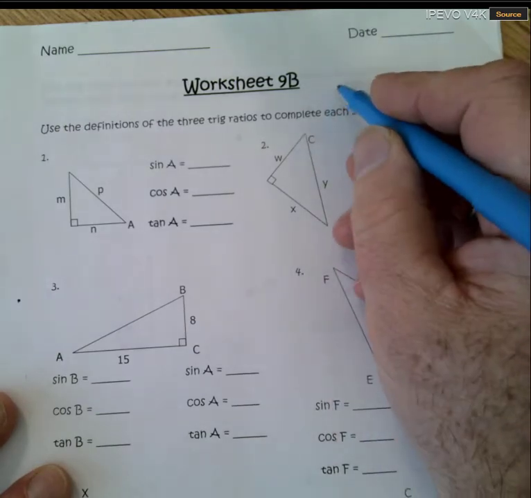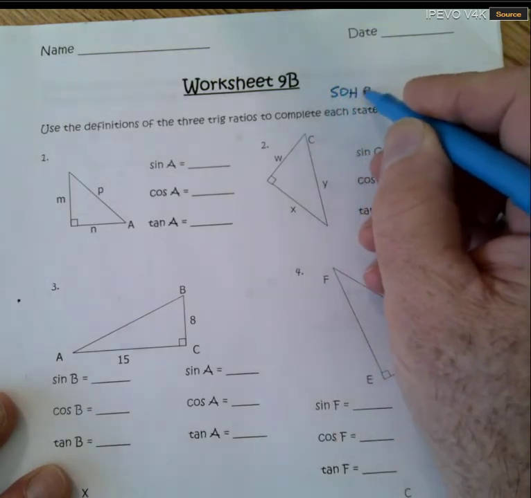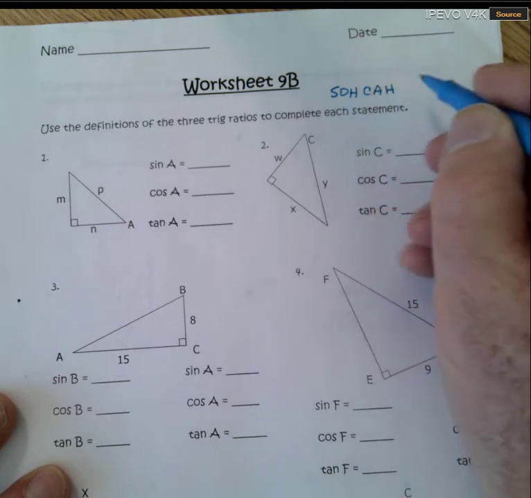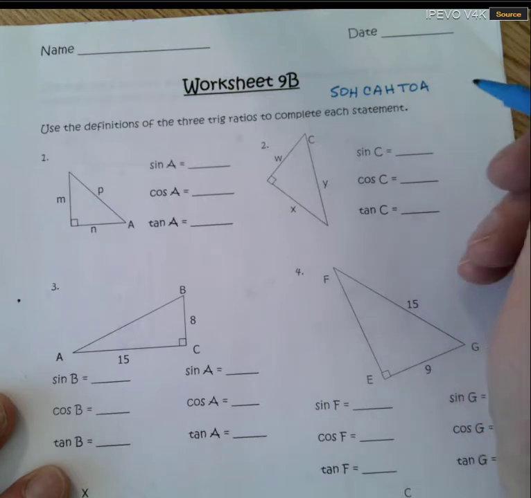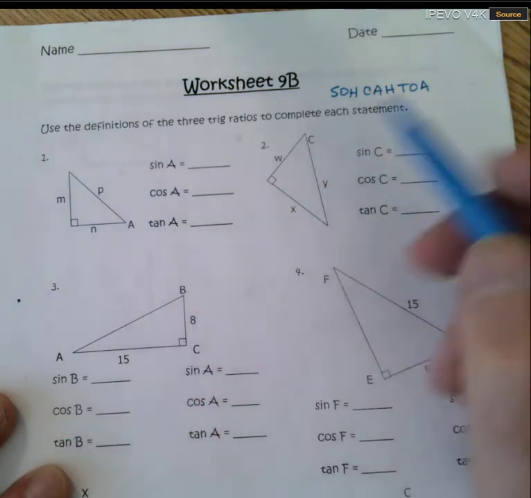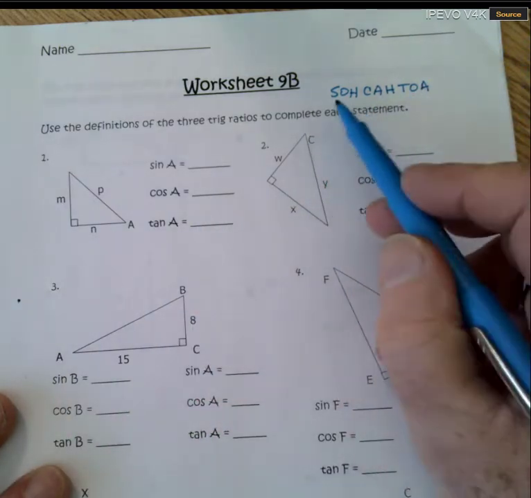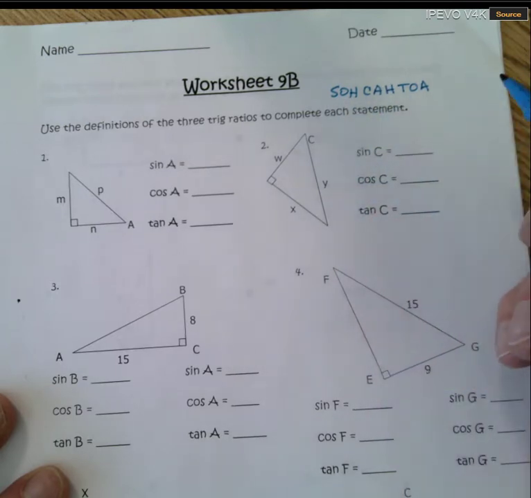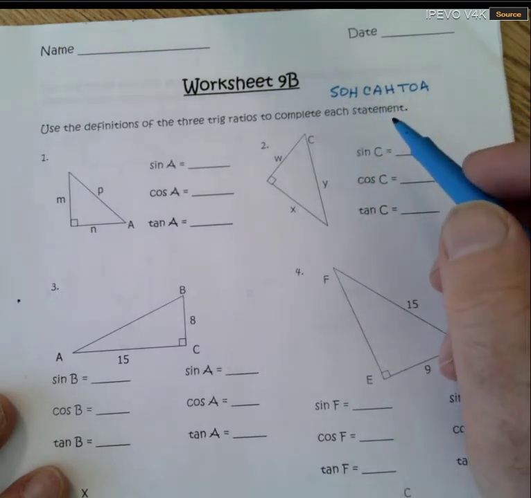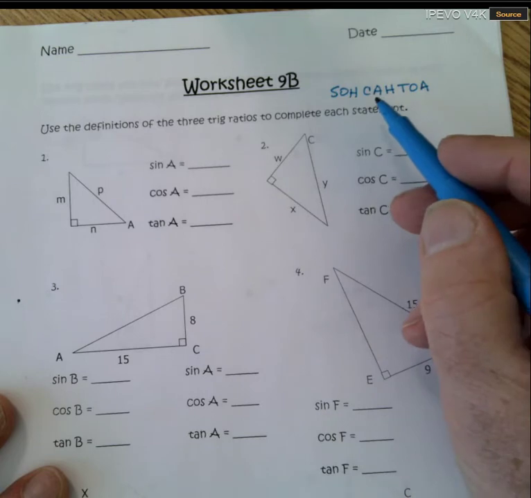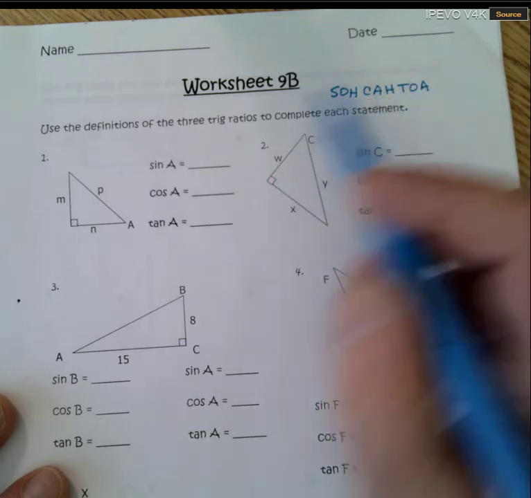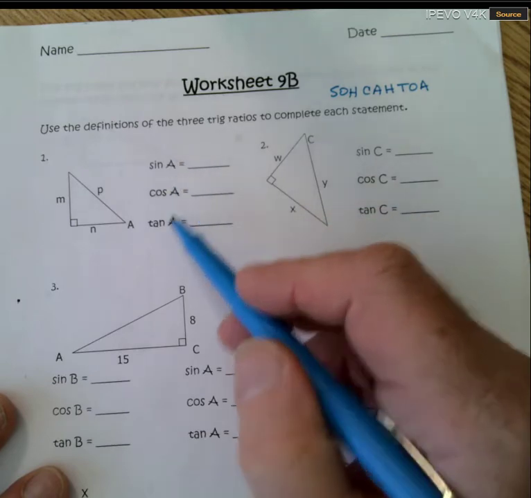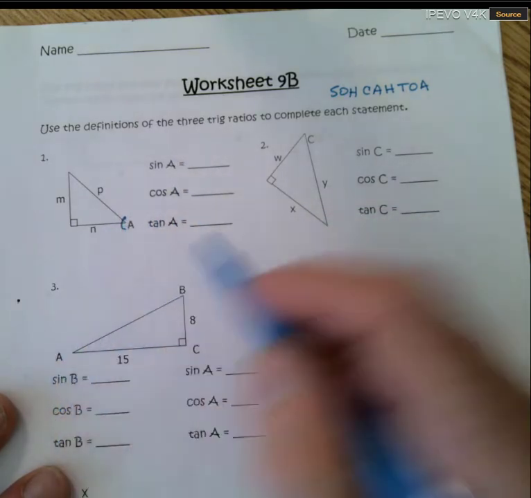So remember, some old hippie came around here to offer apples, or some old hag came around here to offer apples. So SOH CAH TOA, that's the mnemonic way we have of remembering. Sine is opposite over hypotenuse, cosine adjacent over hypotenuse, tangent opposite over adjacent. So on these, we're using angle A as our reference angle.